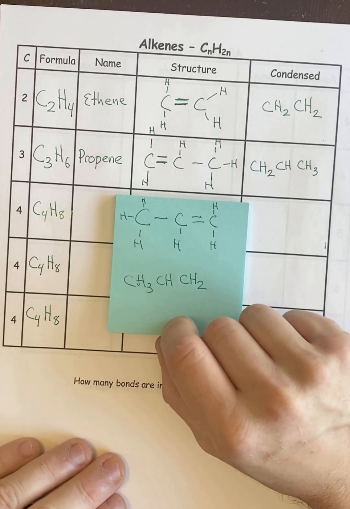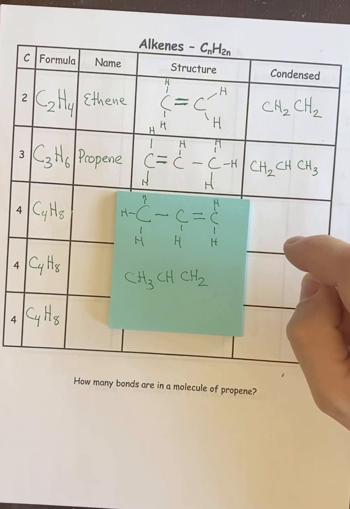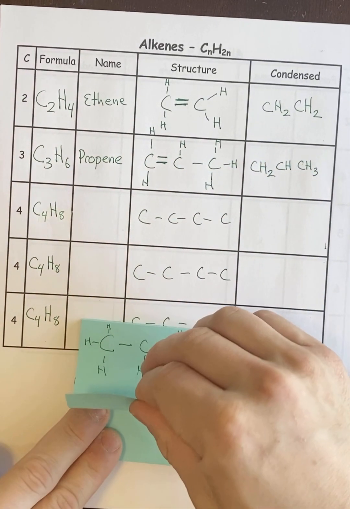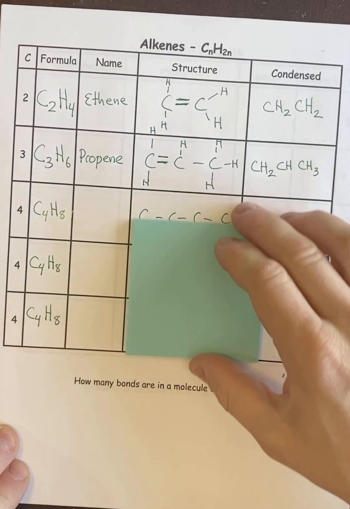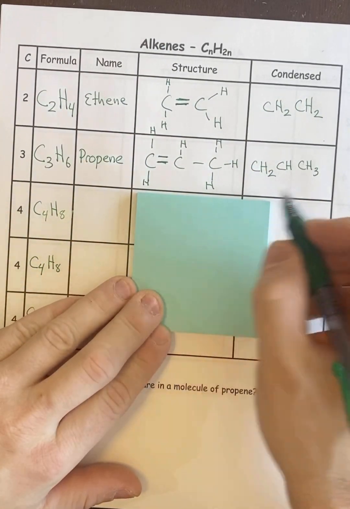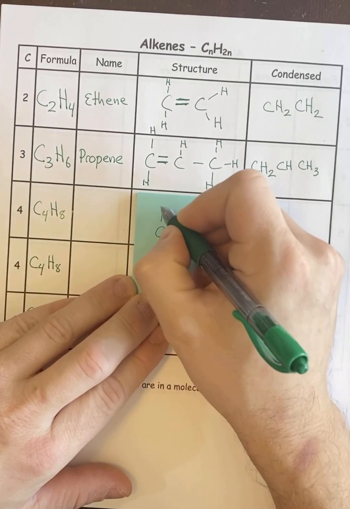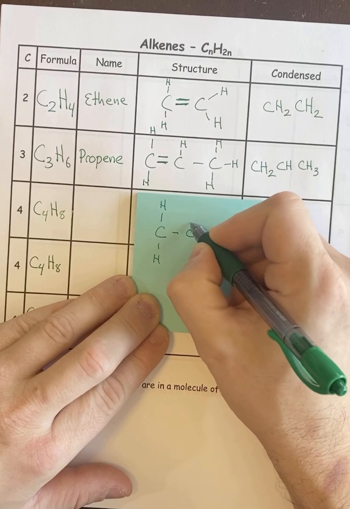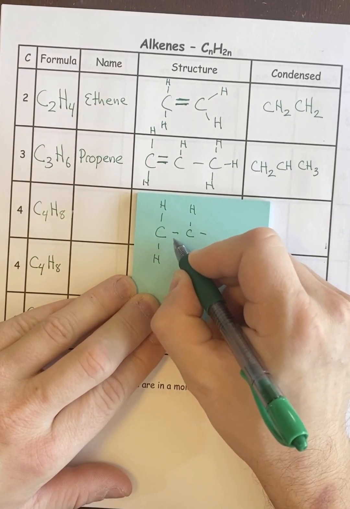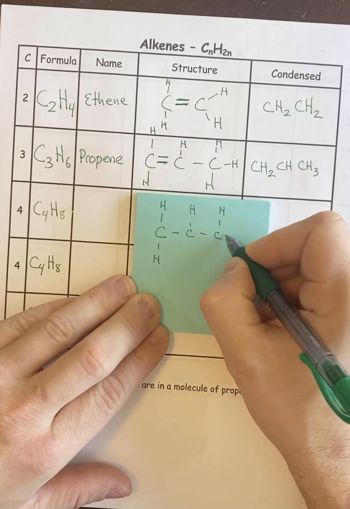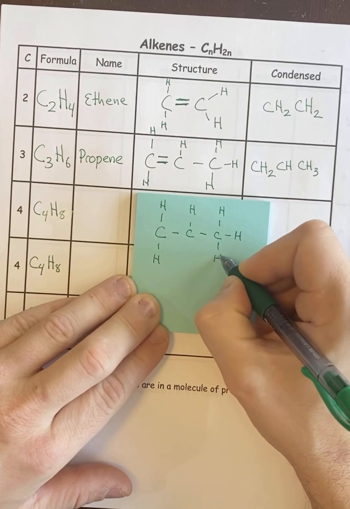Now, another question I get a lot is, well, if you were looking at the condensed formula, how would you know there's a double bond there? And the answer is, unfortunately, let's go to another page. The way you would figure that out is to uncondense it. So if you uncondense this, you'd say, okay, there's my first carbon, it has 2 H's. Then there's my second carbon, it has 1 H. Notice I didn't put a double bond in there because I don't know it's there. And then here's my third carbon, and it has 3 H's.